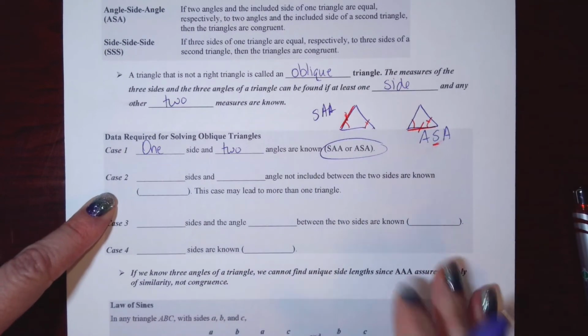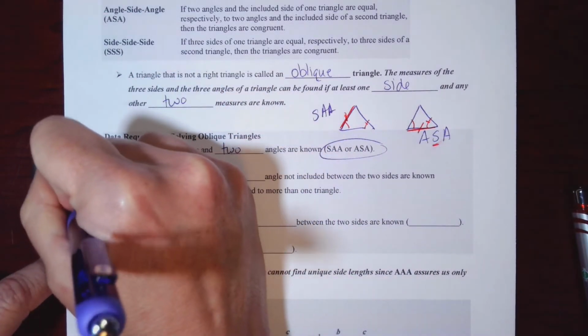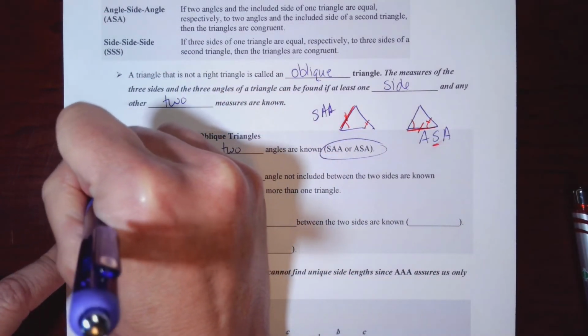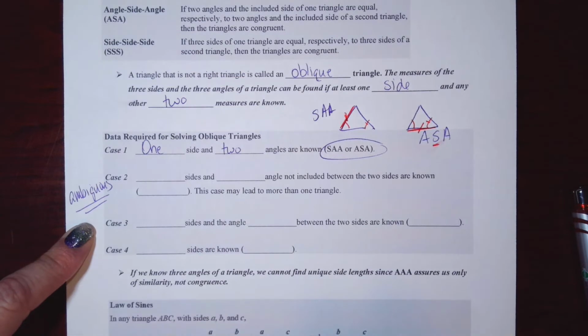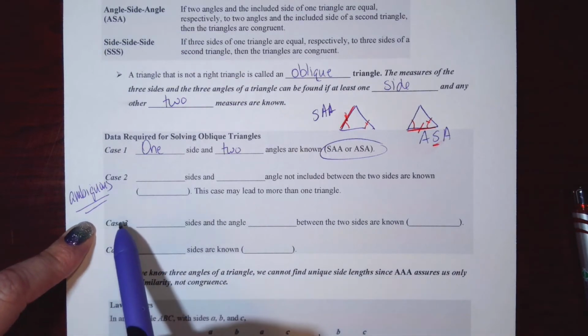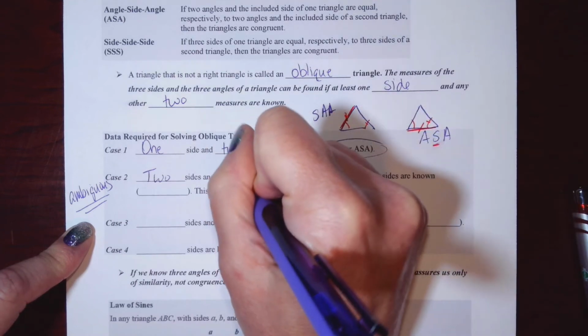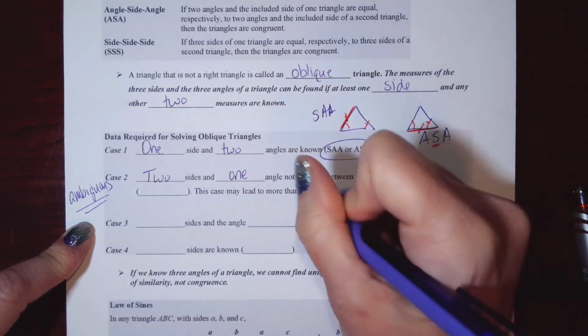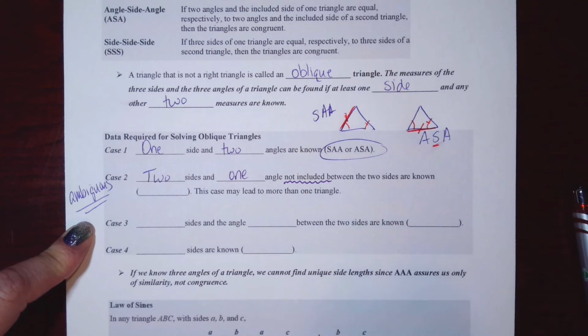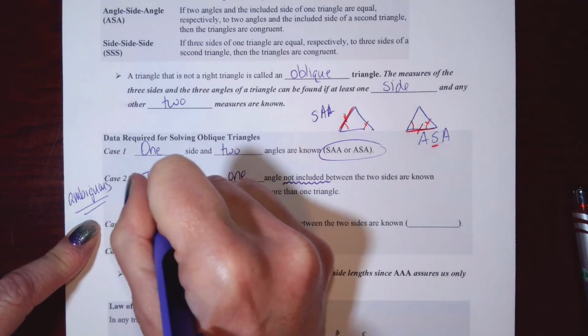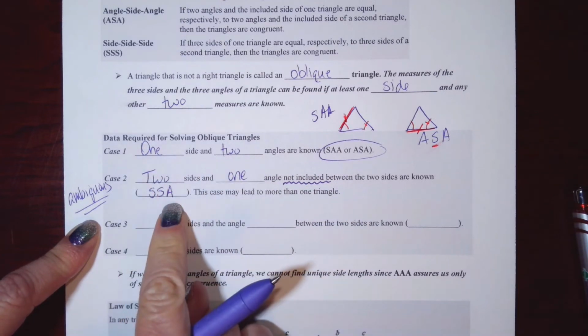Okay, for case 2, now this is what we call our ambiguous case, and we'll talk about why this one is ambiguous. Ambiguous means it's not always clear. The ambiguous case is when I know two sides and one angle, and that angle is not included between the two sides. So we're going to list that as side, side, angle.